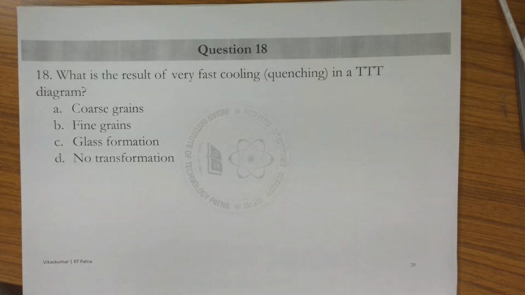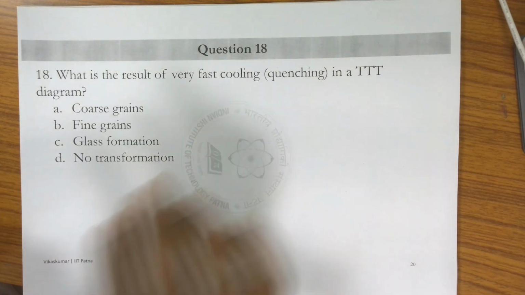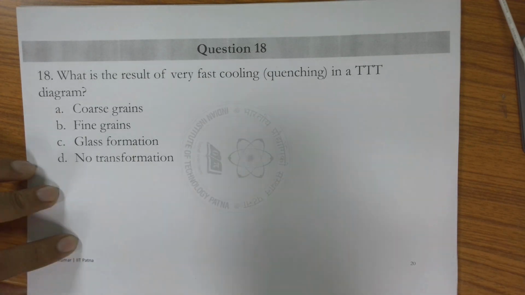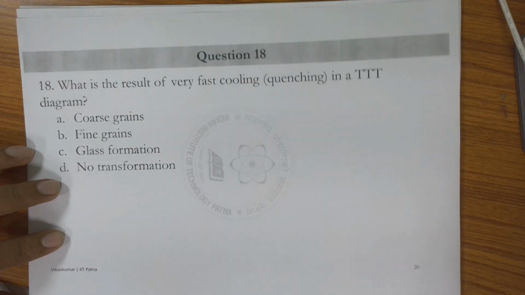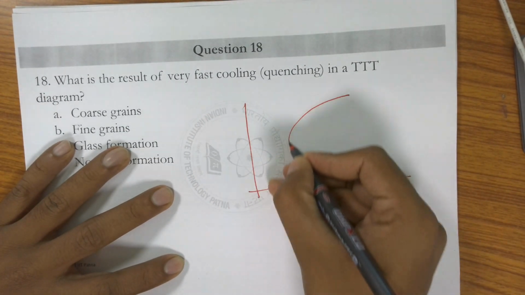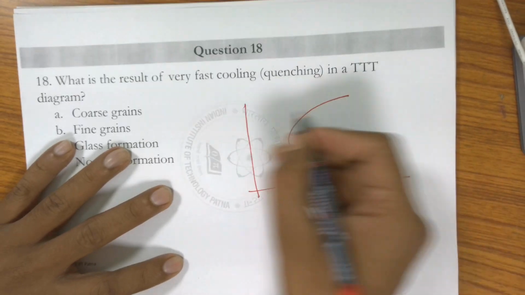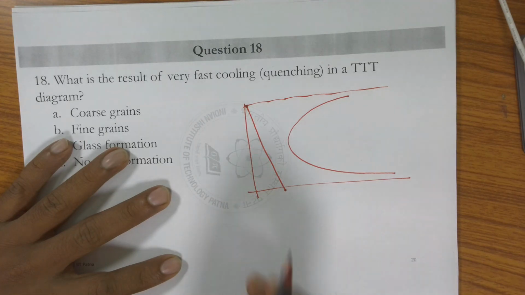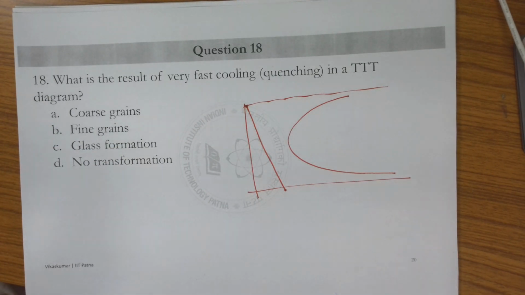Let's go to the next question, question number 18. What is the result of very fast quenching in the time temperature transformation diagram? If we are cooling it very fast, like if we are bypassing the nose, this is our curve. Let us say we started somewhere from here and we are quenching it very fast. What will happen? The transformation will be very fine.